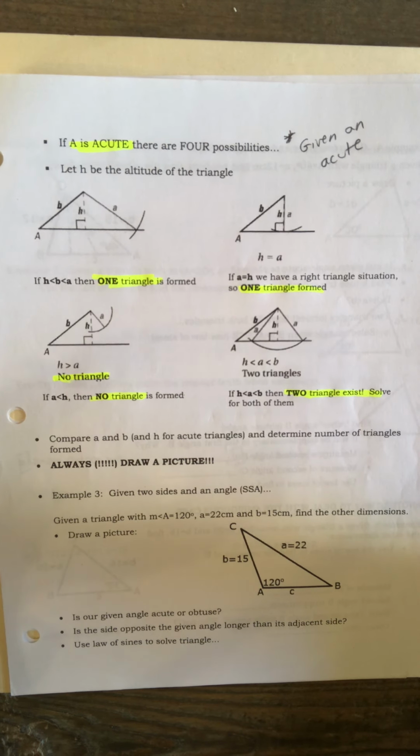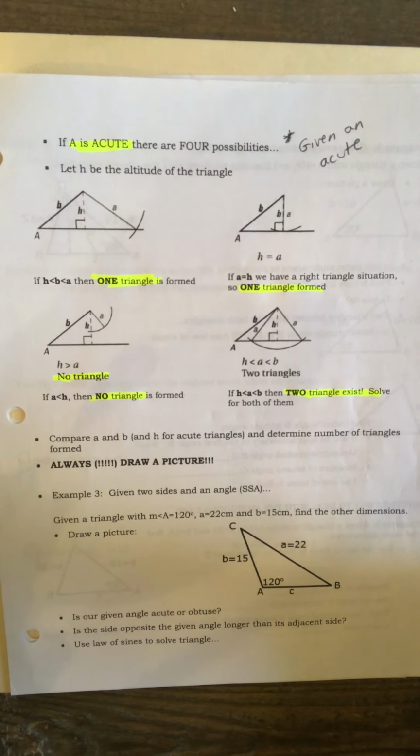So again, if you have an obtuse angle, we're worried about 2 possibilities. If you have an acute angle, you're worried about 4 possibilities. And these are just diagrams of all the cases you can have when you have SSA, where the angle is not included between the 2 sides.